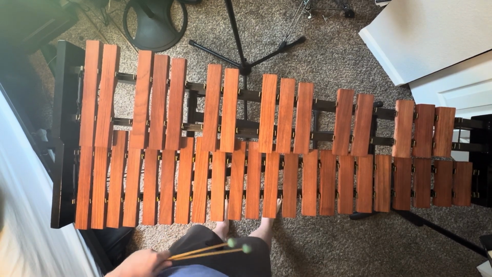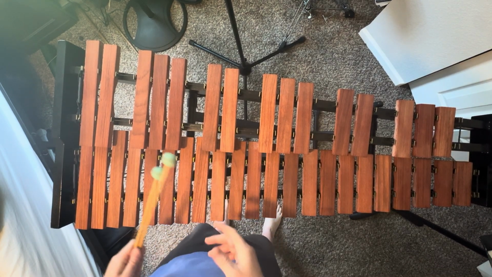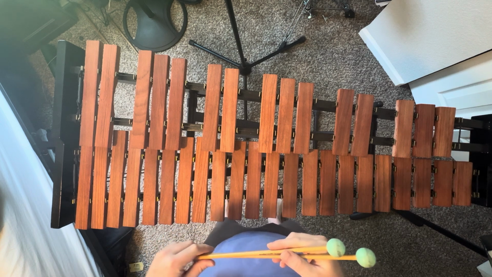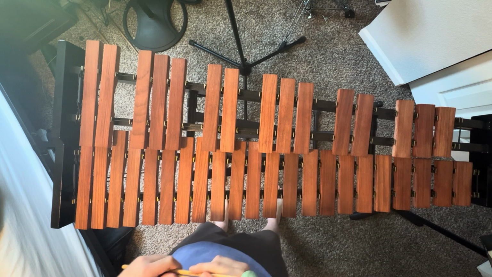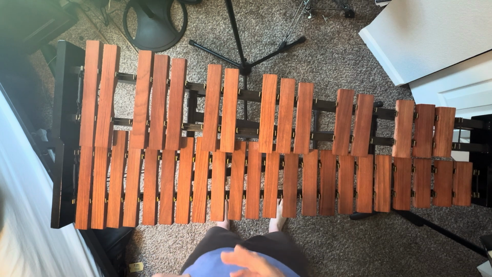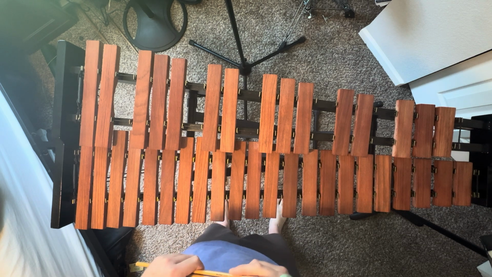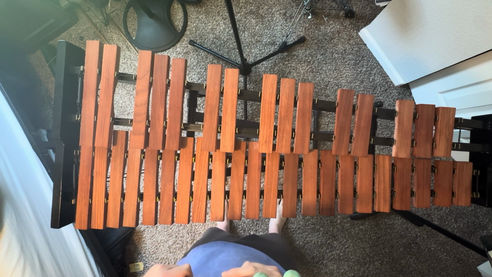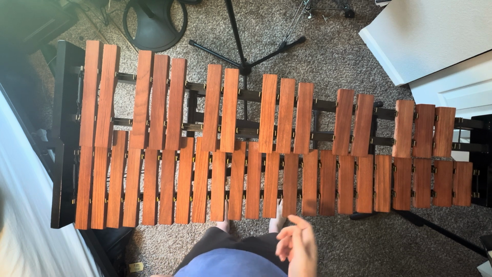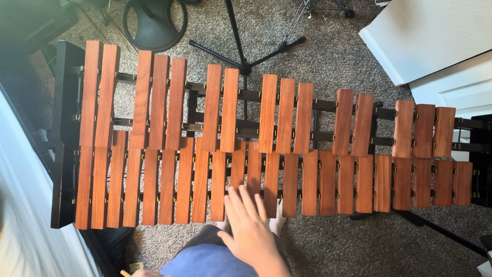Once we get to a place where we're really confident with our major scales and what keys have what flats or sharps, the next step is to actually start working on our minor scales. So you may notice the major scale sounds happy. The minor scale is kind of the opposite of this. It sounds sad.